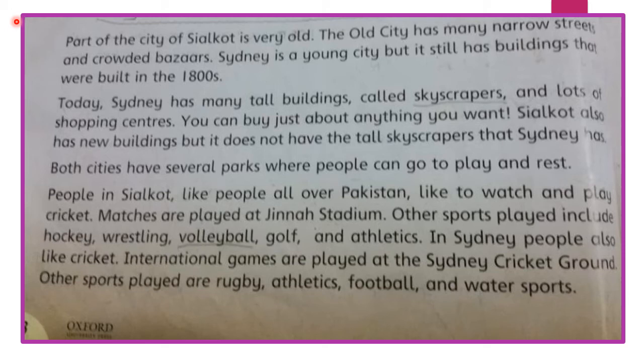Therefore, part of the city of Sialkot is very old. The old city has many narrow, means limited, streets, and crowded, means congested and filled, bazaars and markets. On the other hand, Sydney is a young and modern city, but still Sydney has a lot of buildings that were built in 1800s. Today Sydney has a lot of tall buildings in it.